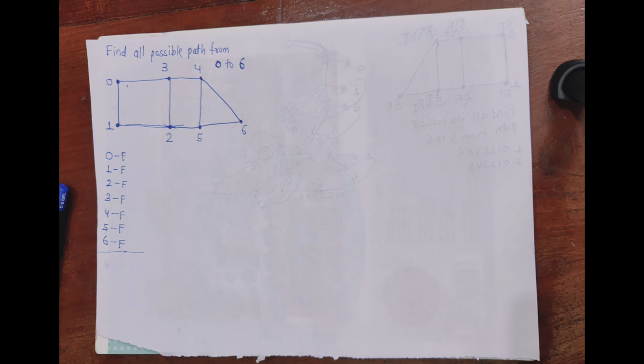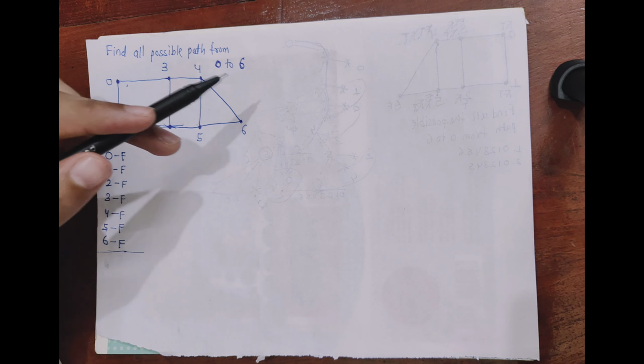Hi everyone, this is part 4, and in part 1, part 2, part 3 I have covered everything, but this example will actually boost your confidence. It has a lot of possibilities. When you do a dry run, then you will actually understand the code if you are able to find all the possible paths from 0 to 6.